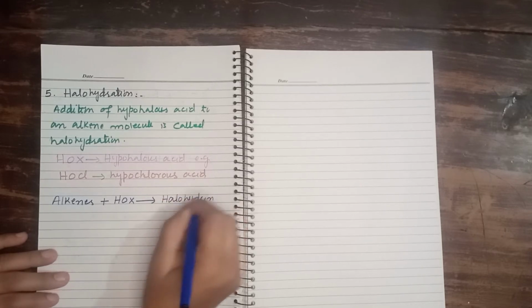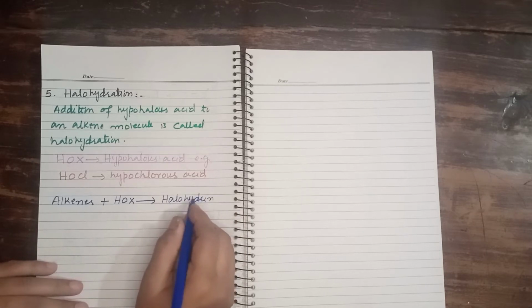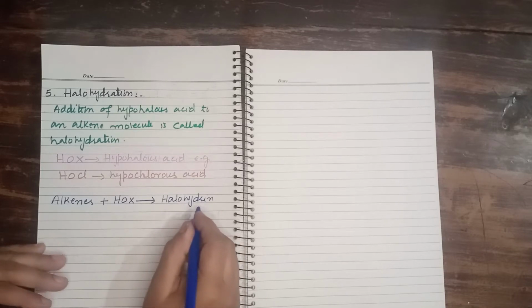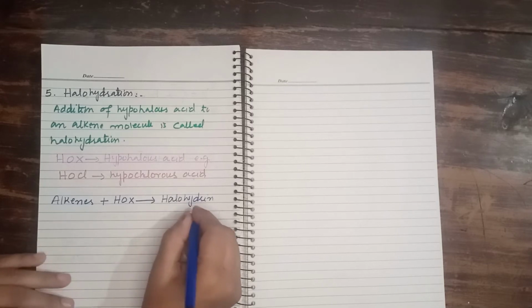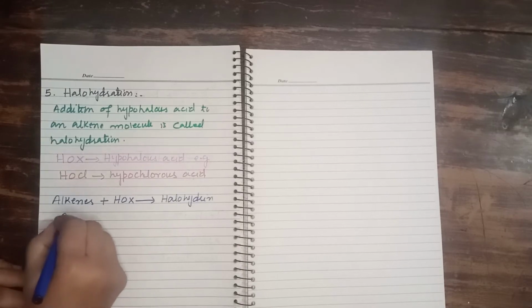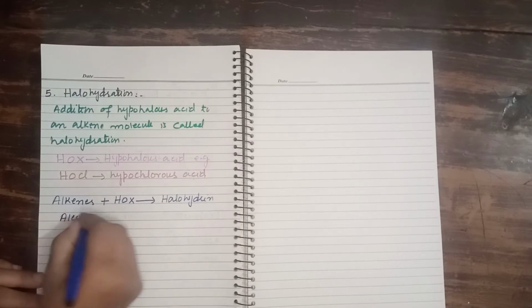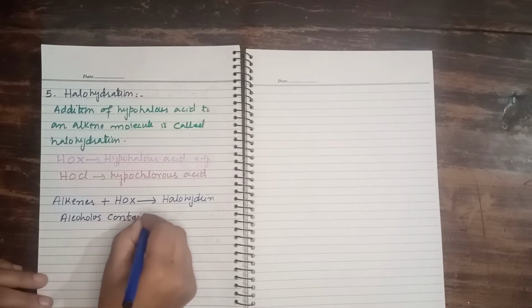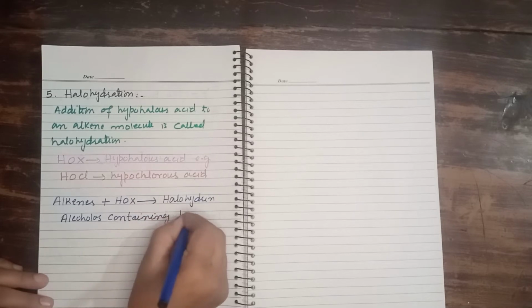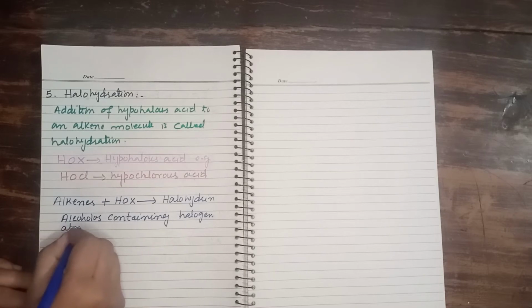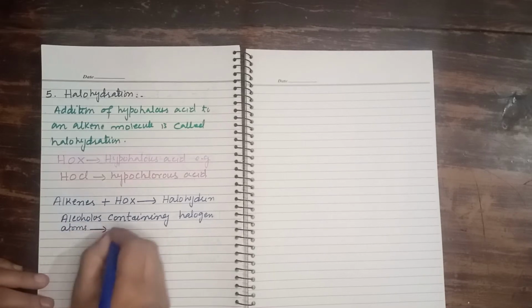Dear students, what are halohydrins? Halohydrins are alcohols which contain halogen atoms. Halogen atom containing alcohols are known as halohydrin.